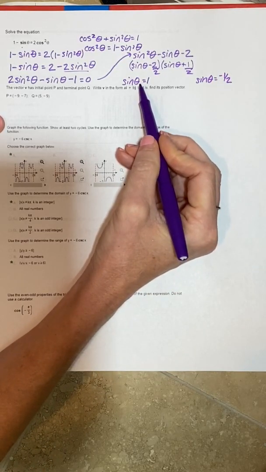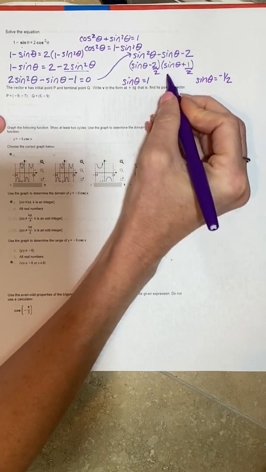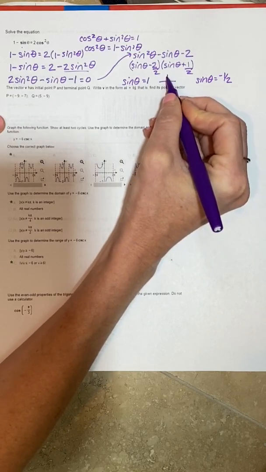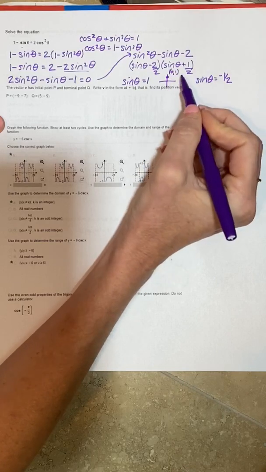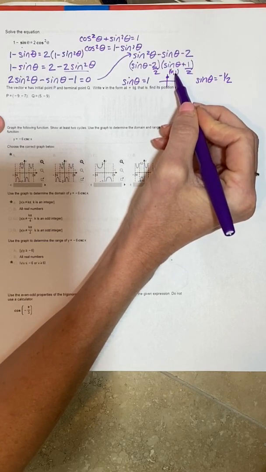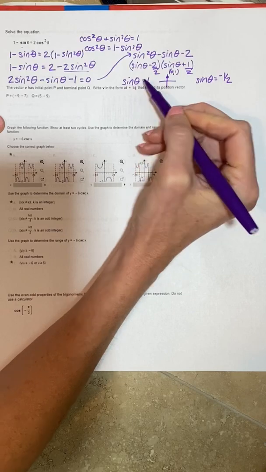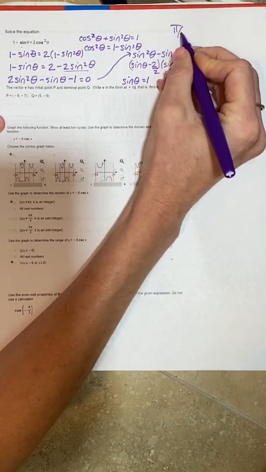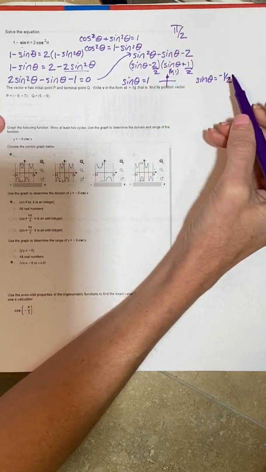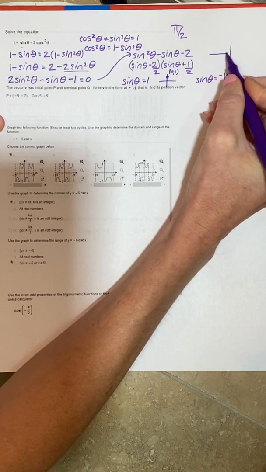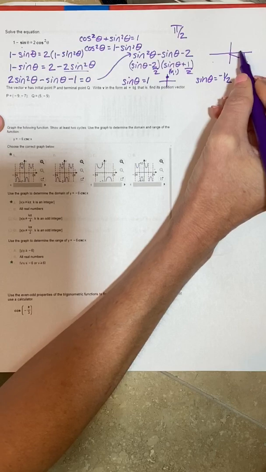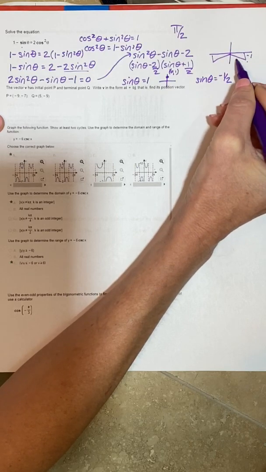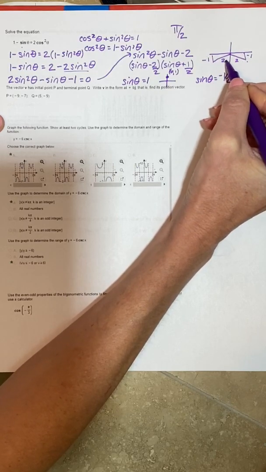Where does my sine of theta equal 1? Well, on my unit circle, this point up here is (0, 1). Remember, the y value is my sine, so we have pi over 2 as one of them. I'm just going to write it up here. And negative 1/2: where is my sine negative? It follows the y-axis. So here and here, I have negative 1/2, negative 1/2.